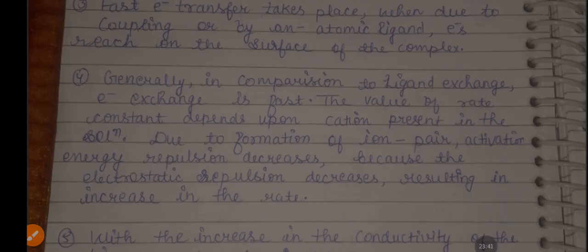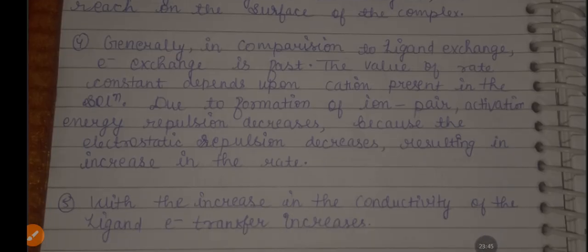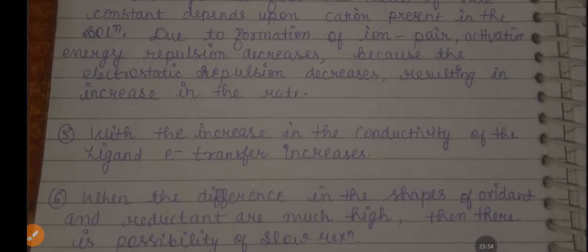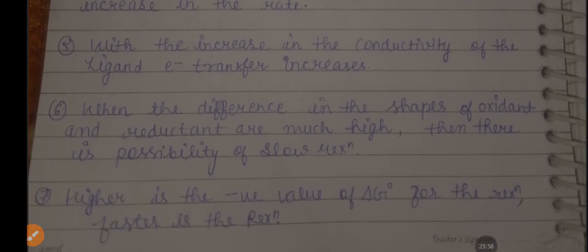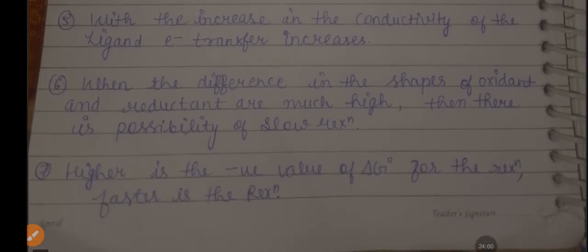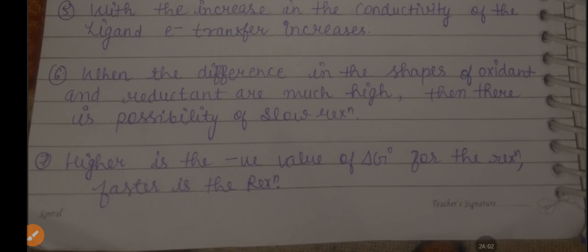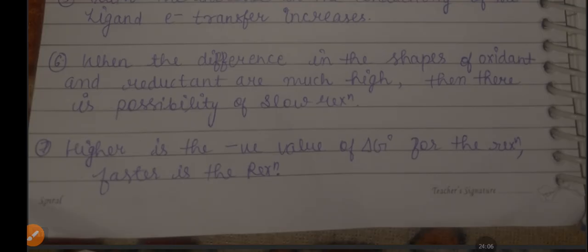The value of the rate constant depends upon the cation present in the solution. Due to formation of ion pair, the electrostatic repulsion decreases, so the activation energy decreases, resulting in an increase in the rate. With the increase in the conductivity of the ligand, electron transfer increases. When the difference in the shapes of oxidant and reductant is much higher, then there is a possibility of slow reaction. The higher the negative value of delta G naught for the reaction, the faster is the reaction.